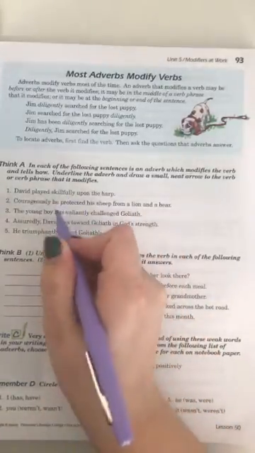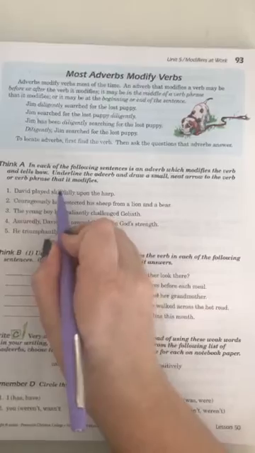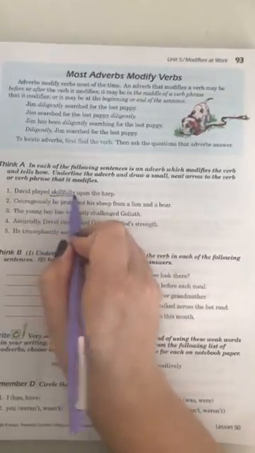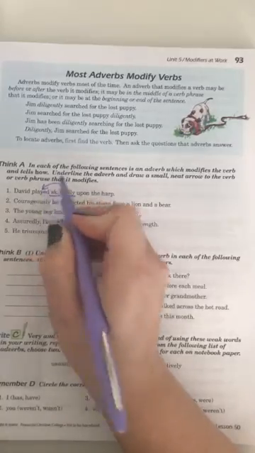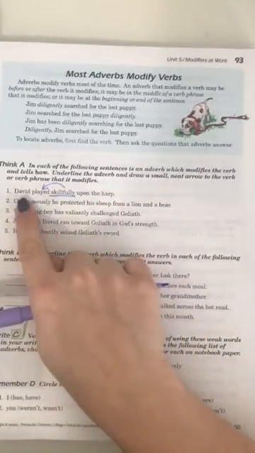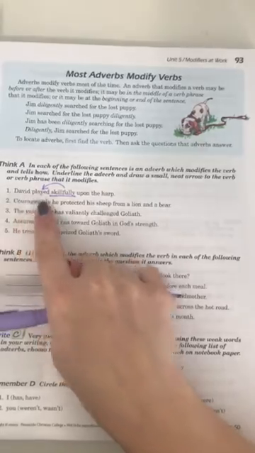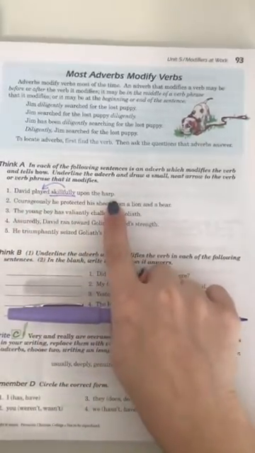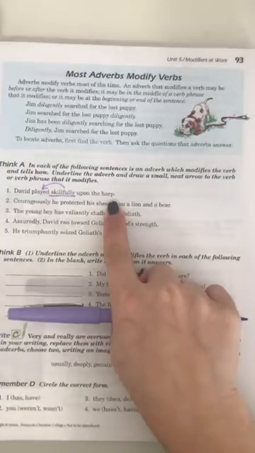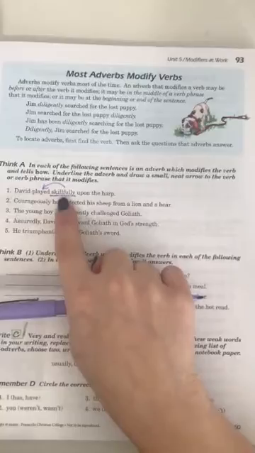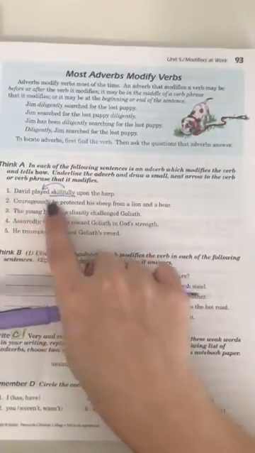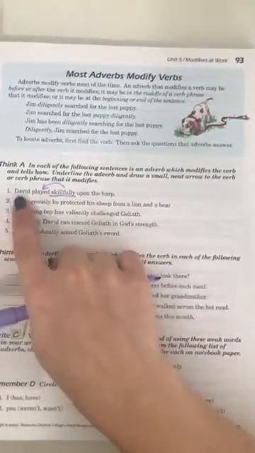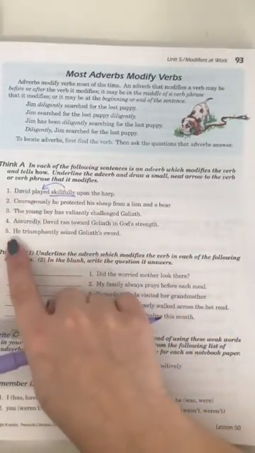So underline the adverb and then draw a small neat arrow to the verb. Now notice you could say David played upon the harp, but that wouldn't tell you how or to what extent. In this case, adding the adverb skillfully better describes how David played the harp. So you're going to do the same with numbers 2 through 5.